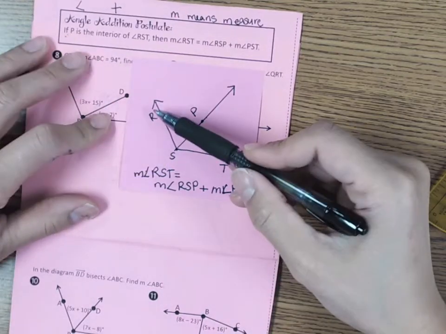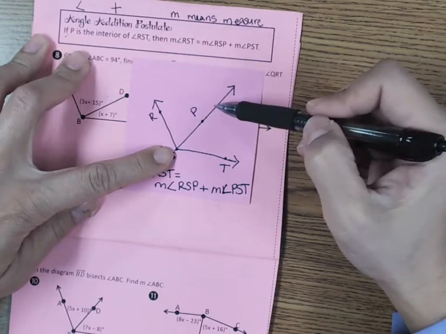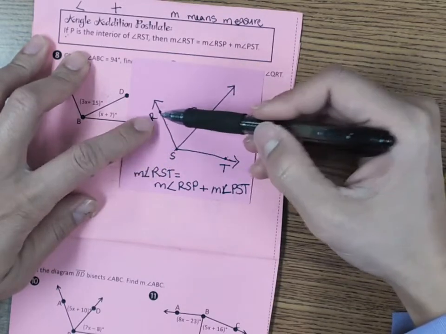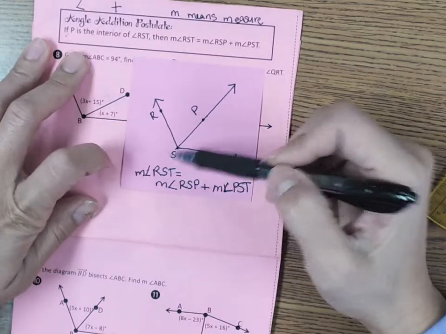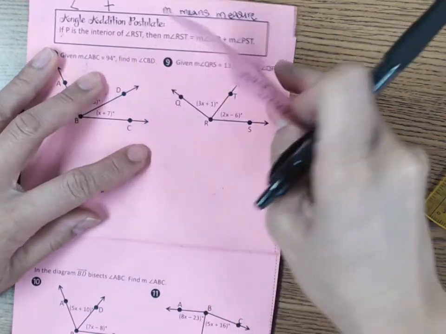Okay? And you could see these two angles. If you added them together, you would get angle RST. Okay, so that's a little note that you can put in your notebook.